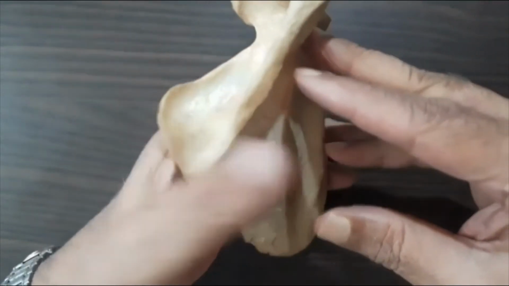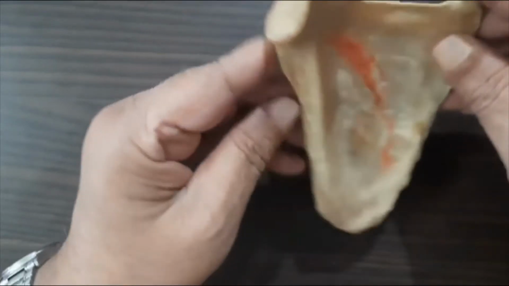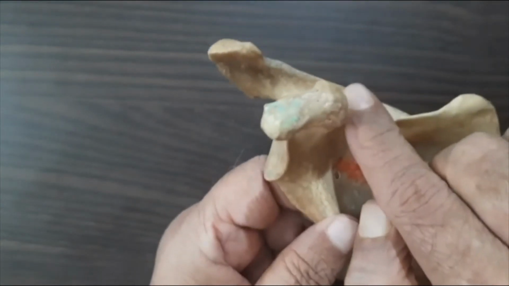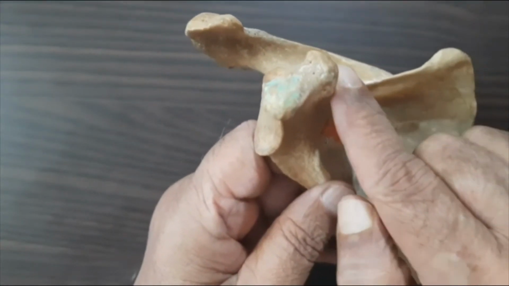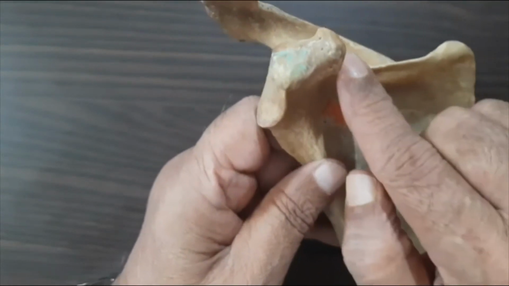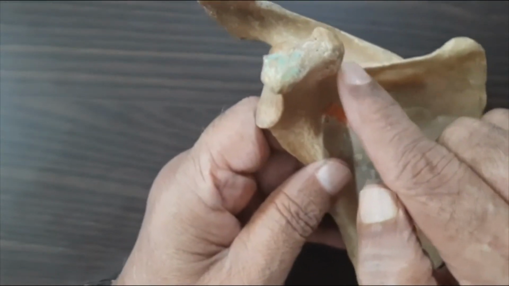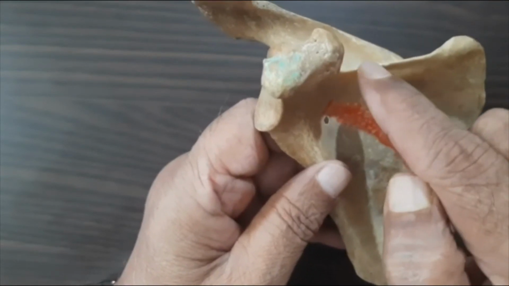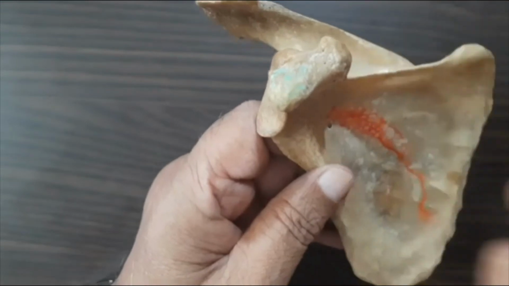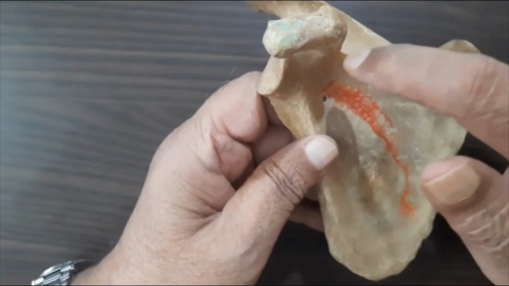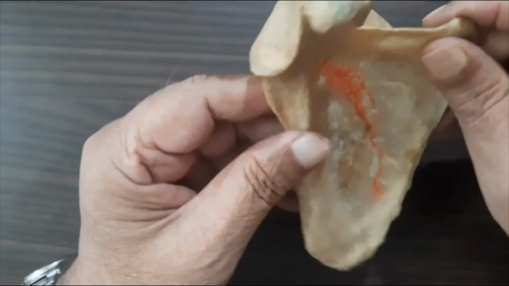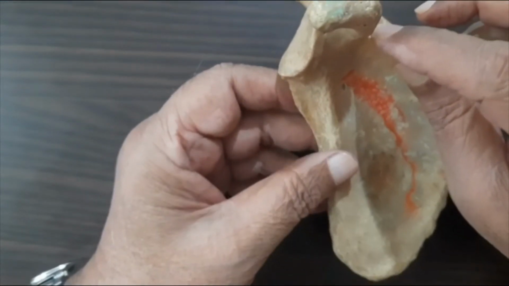Then he may ask, what are the nerves and vessels which are intimately related to this bone? This is the suprascapular notch, and this gives passage to the suprascapular nerve, artery and vein. Here there is a ligament, the suprascapular ligament. The nerve passes deep to the ligament, and the artery and vein above it. So Navy is below and Air Force is above. That is the mnemonic which students remember for the relationship.